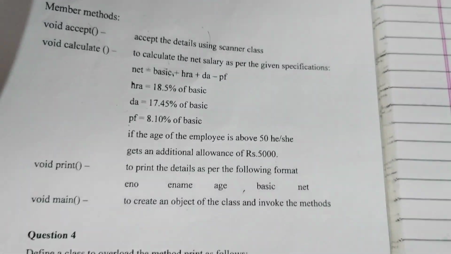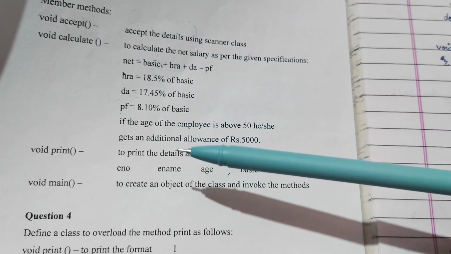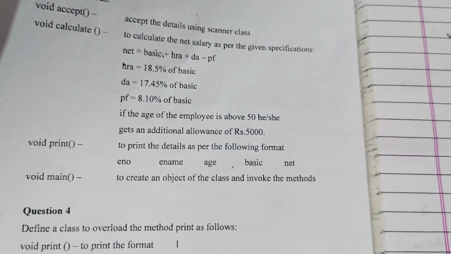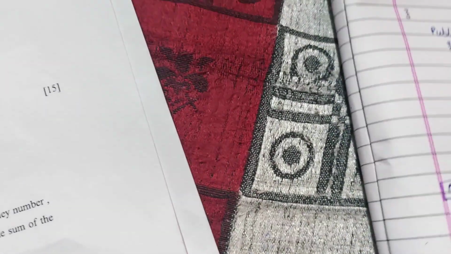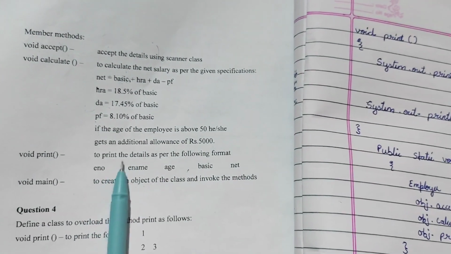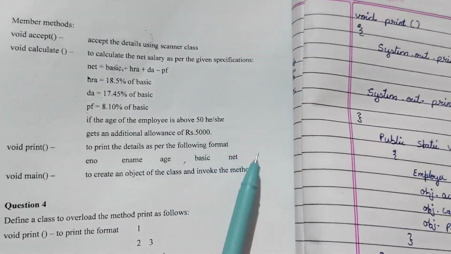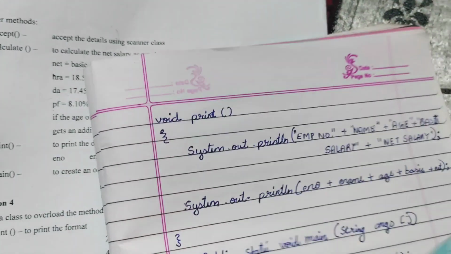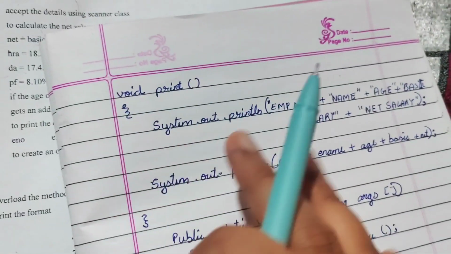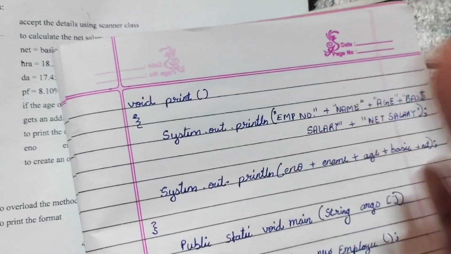Then the next one is just void print. Just let me show you, just a minute. Void print. Here they have mentioned spaces in between, so be sure to use \t to be precise. See, I have not used it here, to show you.